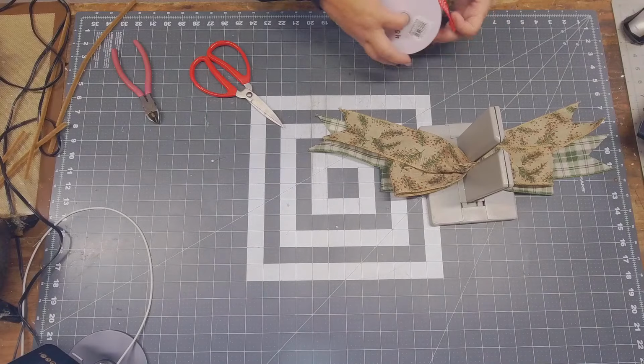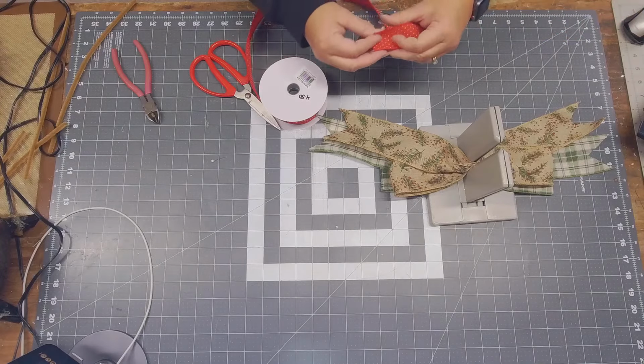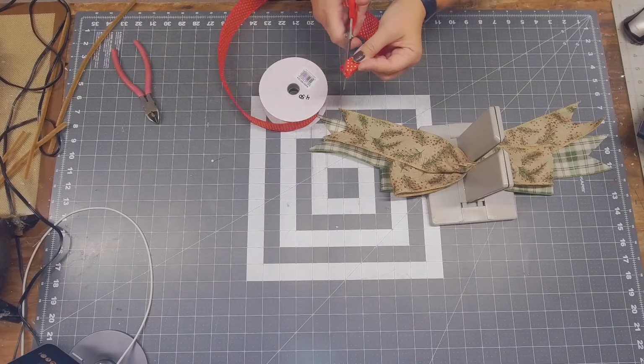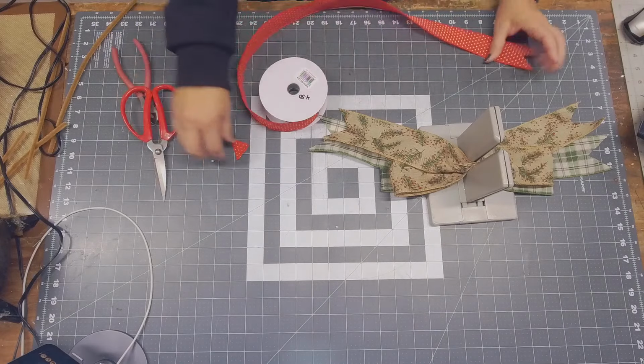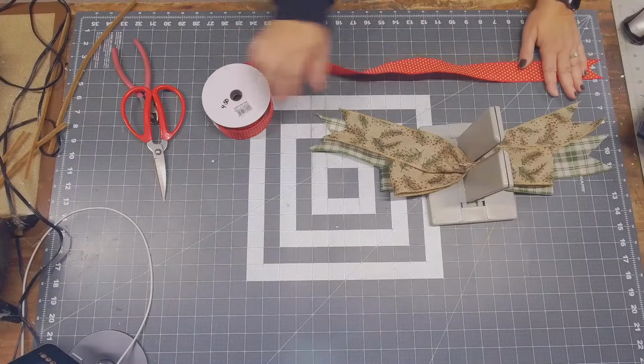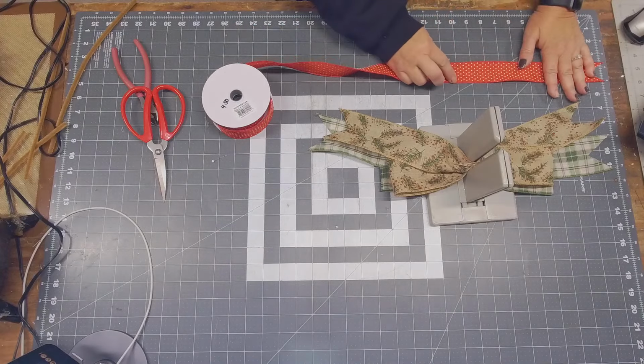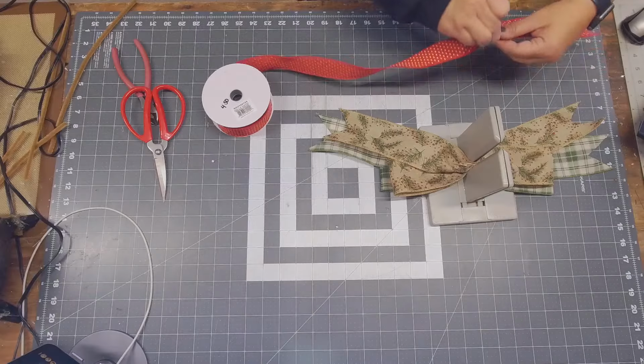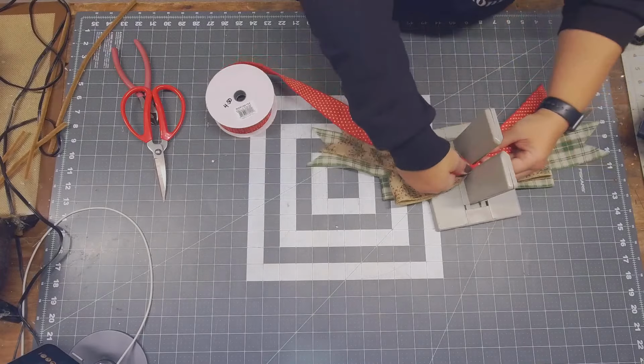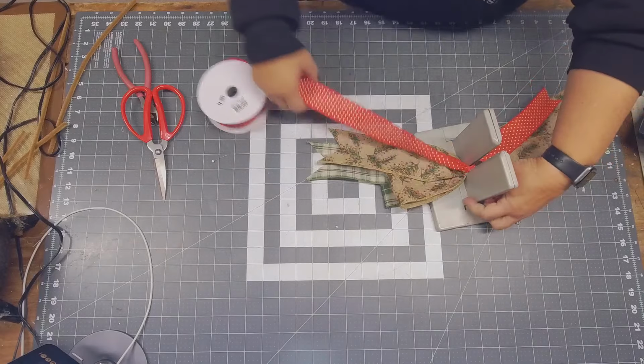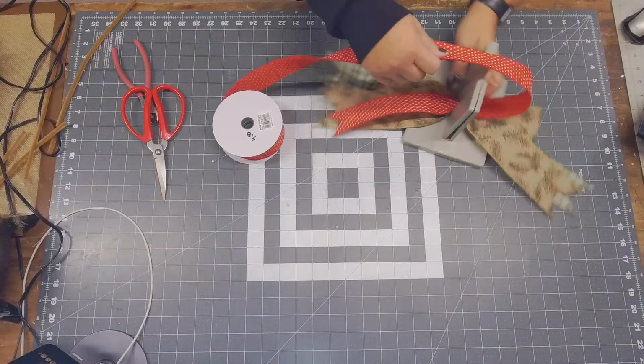Okay, we're doing our Swiss dot. Same thing, dovetail the end. This one we're doing 9 inches. Each of the tails, we're going to drop it 1/2 inch with each ribbon we add. And then these are going to be 4.5 inch loops.